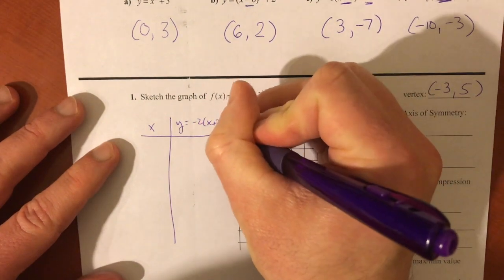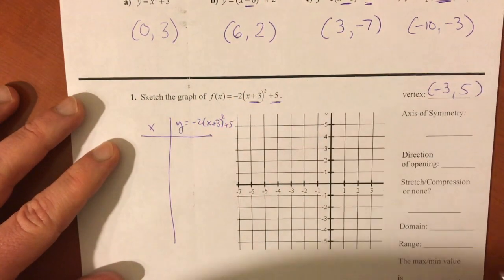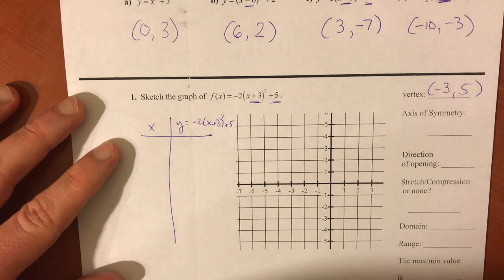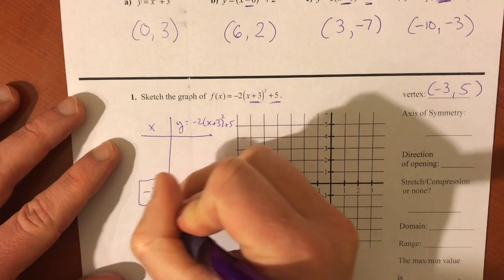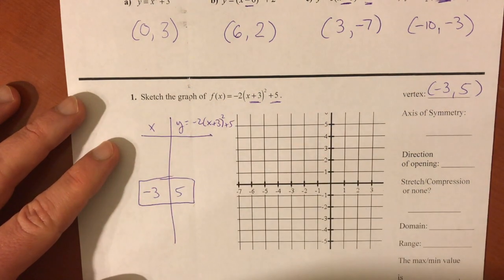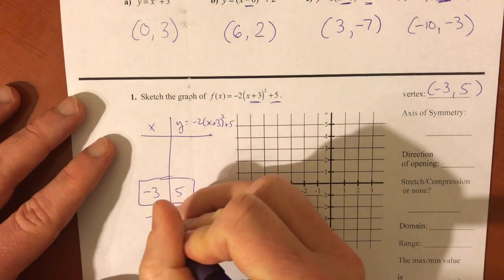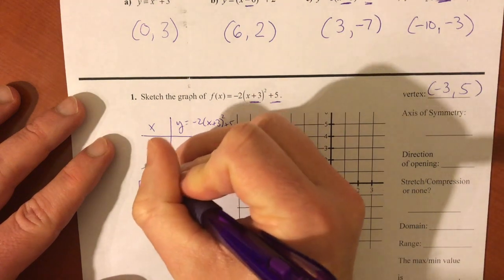So if you remember from doing our tables here, because of the symmetry of a parabola, we always want to use the vertex as the middle of the table. So negative 3, 5, that's the middle of the graph, so it's going to be the middle of my table. I'm going to do a couple values to the right and a couple values to the left.